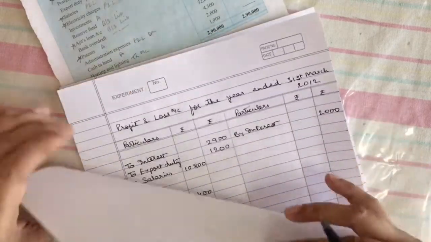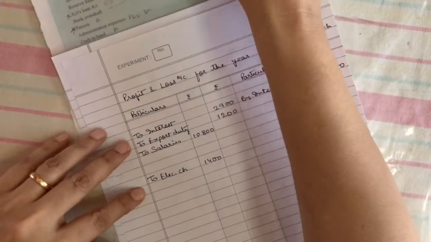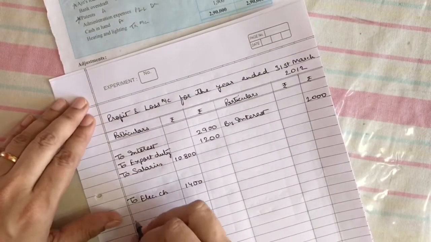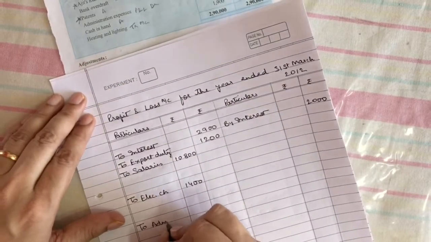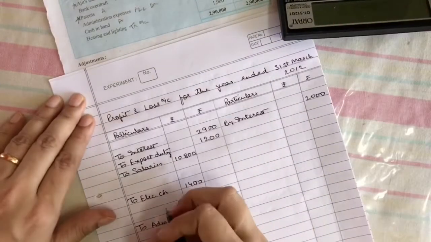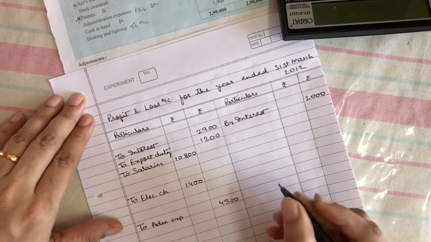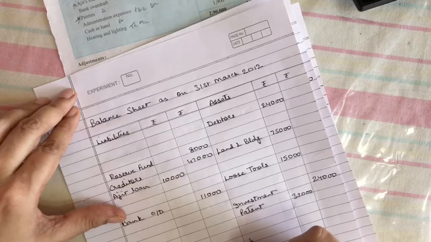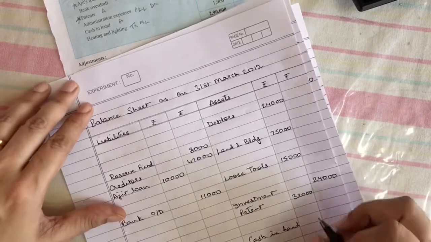Administration expenses, profit and loss account debit side. Leave line after this. Write down administration expenses. Do we have adjustment here? No. $4,300. Cash in hand is your asset. After patents, leave a line and write here cash in hand. How much is cash in hand? 2,000.